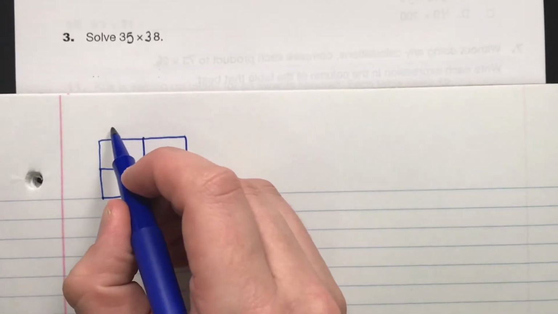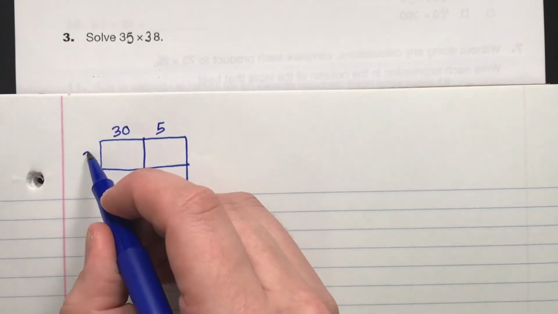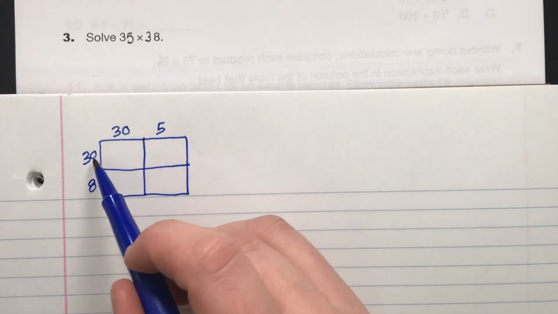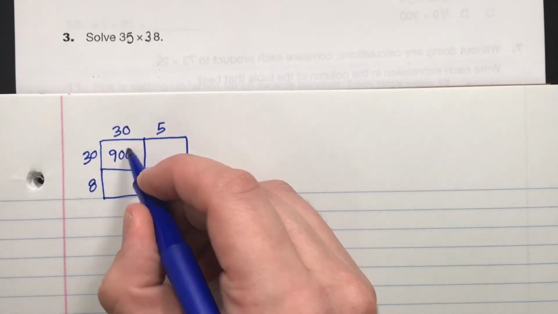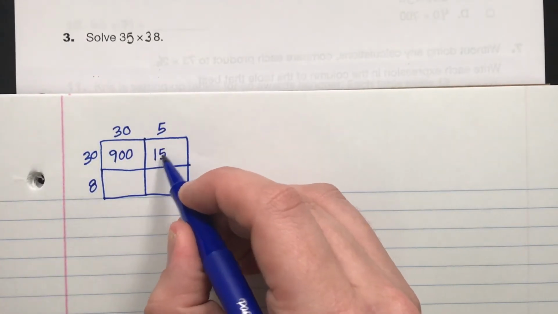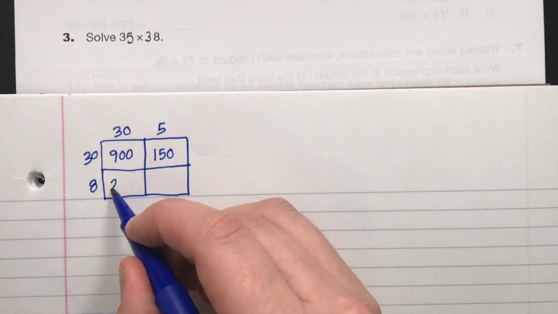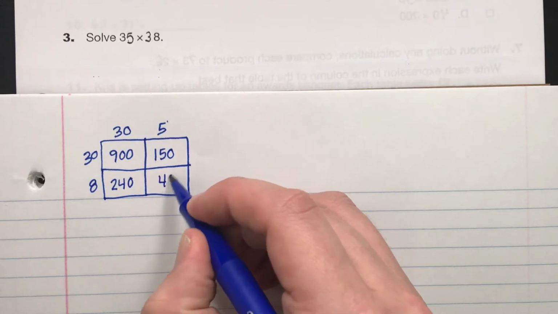Then when I expand my numbers, I turn 35 into 30 and 5, and then I turn 38 into 30 and 8, and then I multiply 30 and 30 together. I get 900. 30 times 5 is 150. 30 times 8 is 240, and 8 times 5 is 40.